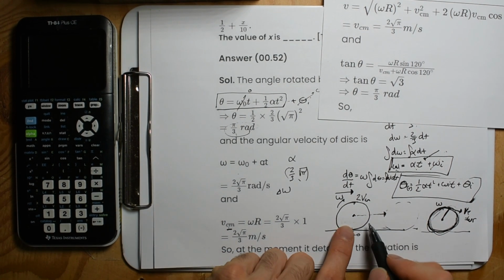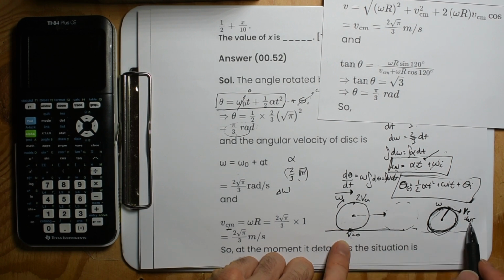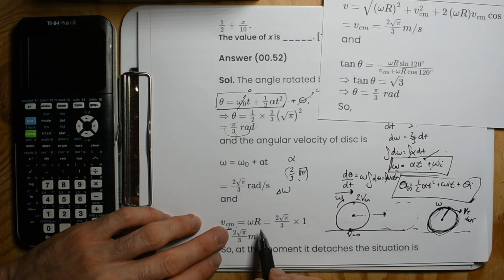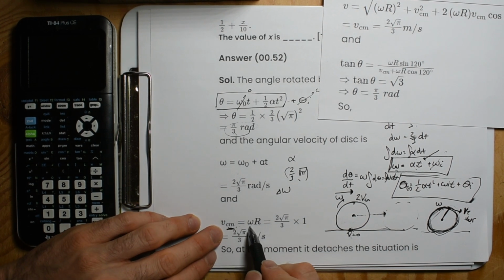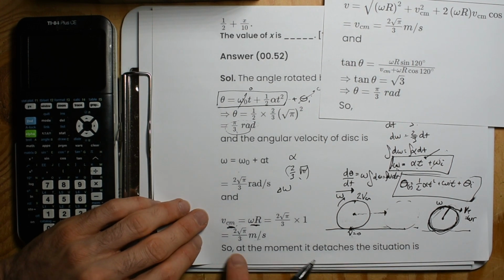Huh. Yeah, I would think that the velocity of the center of mass is just half that then. Well, where am I getting that wrong? Because they're saying the velocity of the center of mass is omega r, just omega r. Oh, that's fascinating.